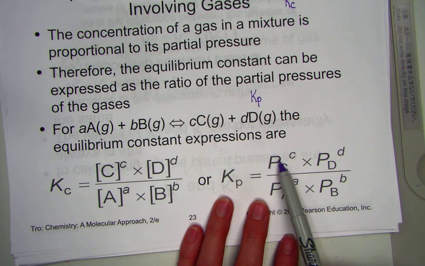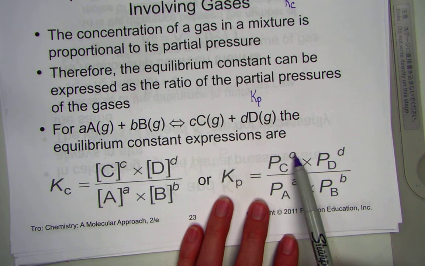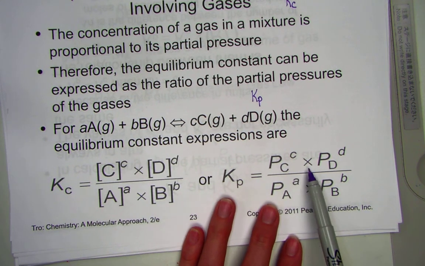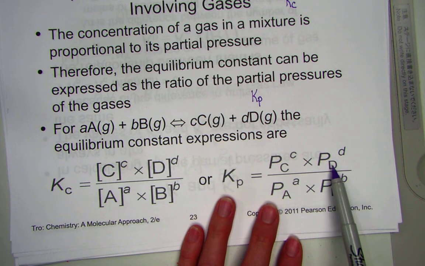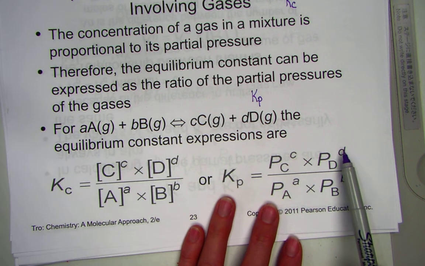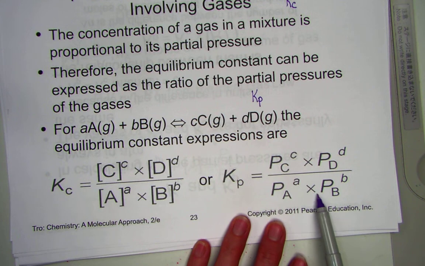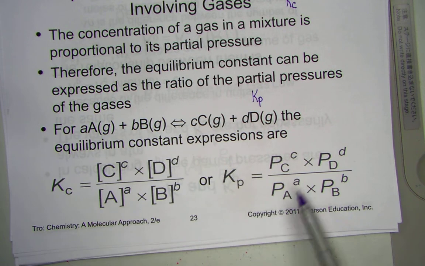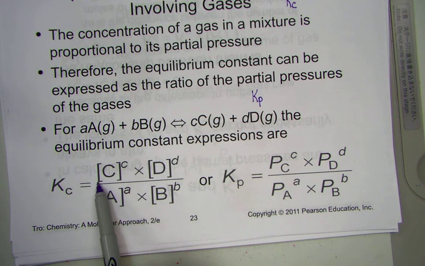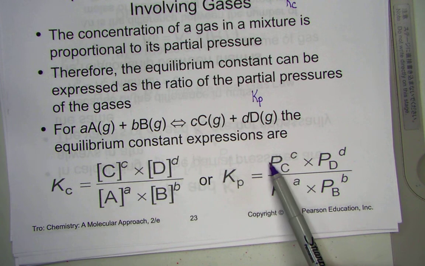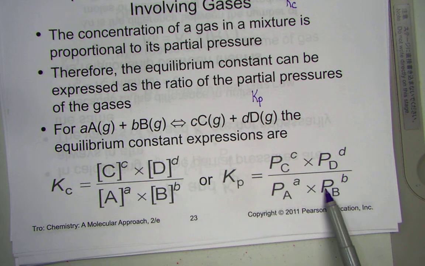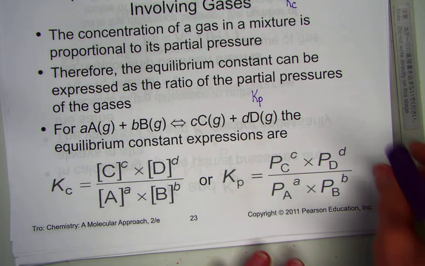The partial pressure of product C raised to the power of its coefficient times the partial pressure of product D raised to the power of its coefficient, set over the partial pressure of reactant A raised to its coefficient times the partial pressure of reactant B raised to its coefficient. Brackets are molarity units. These capital P's stand for pressure, the partial pressure of each ingredient. Products over reactants, coefficients become powers with which they're raised.